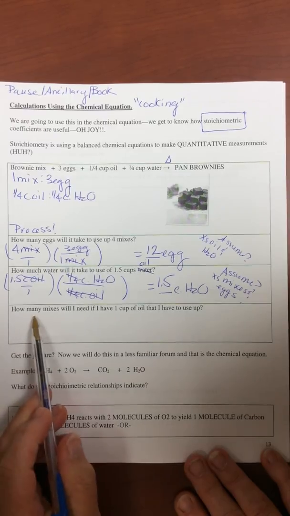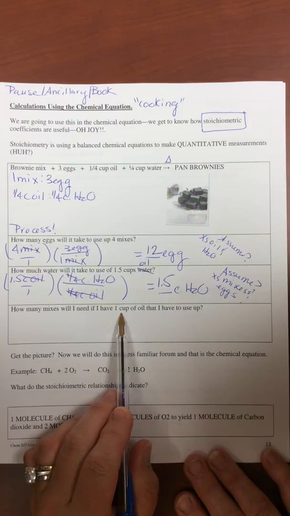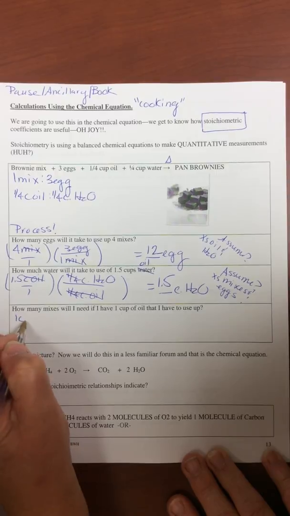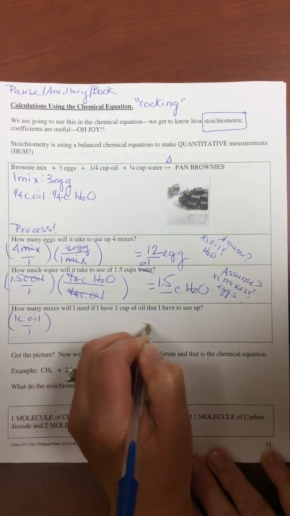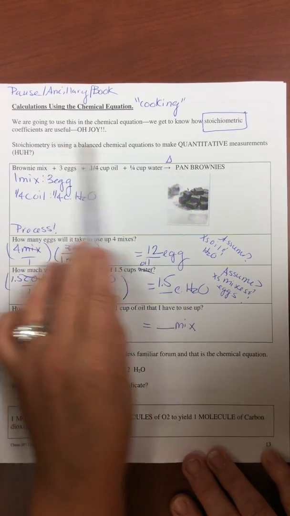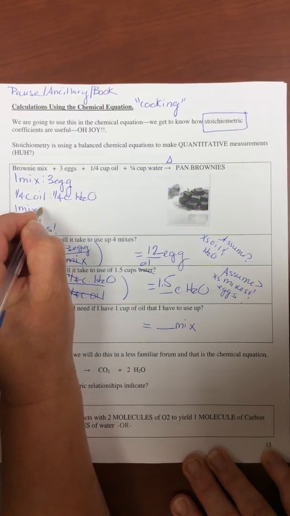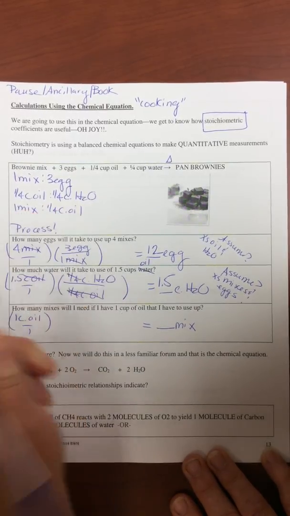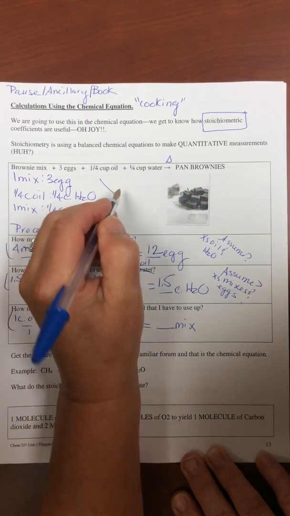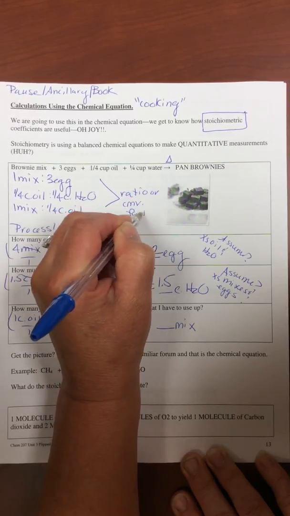How many mixes will I need if I have 1 cup of oil that I have to use up? Well, most of us don't cook this way, but you can think through the process. 1 cup of oil to mixes. You go back to the recipe and you ask yourself, what's the relationship? 1 mix to 1/4 cup of oil. Those are the relationships that give us the ratios, or what we call the conversion factors.